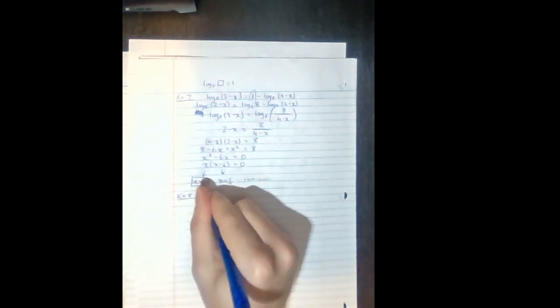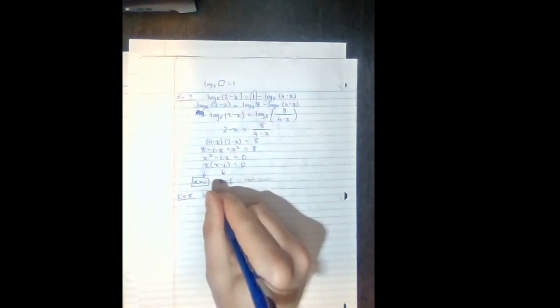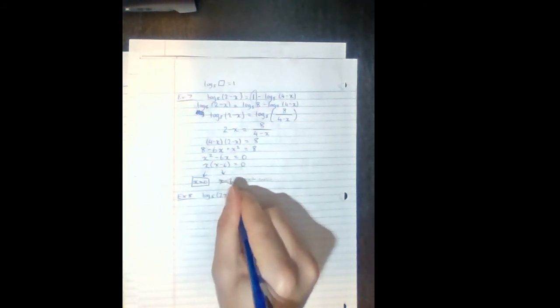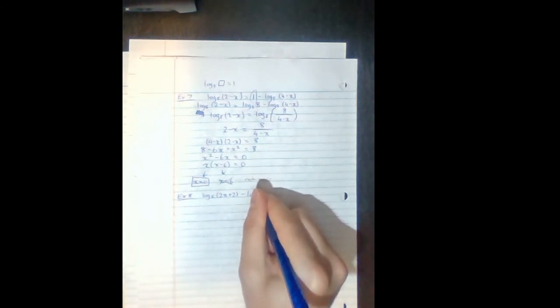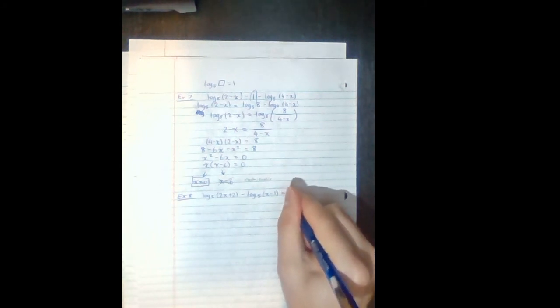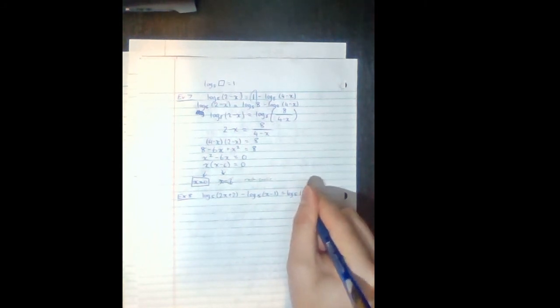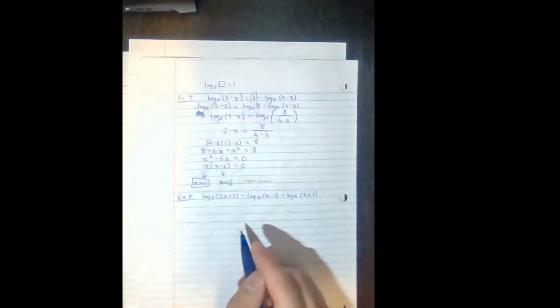And one more question, example 8. Log base 5 of 2x plus 2 minus log base 5 of x minus 1 equals log base 5 of x plus 1. Two logs, same base. We can combine them using quotient rule because we're subtracting.